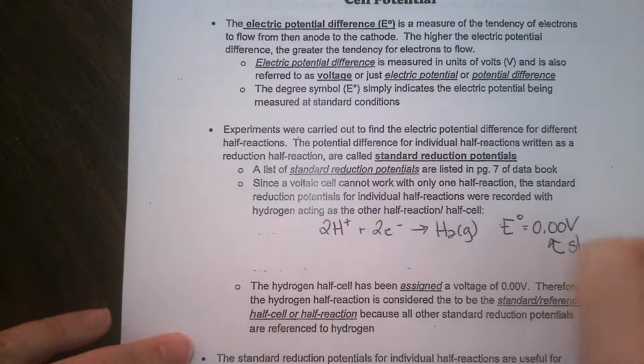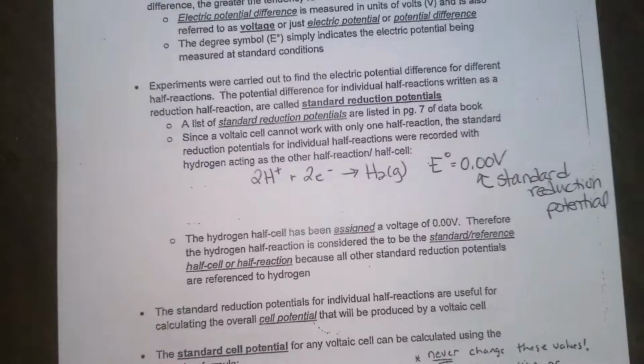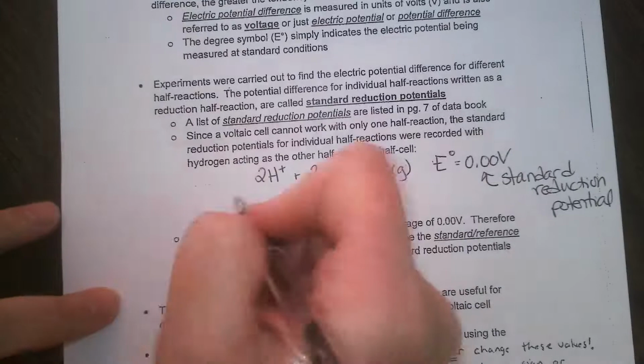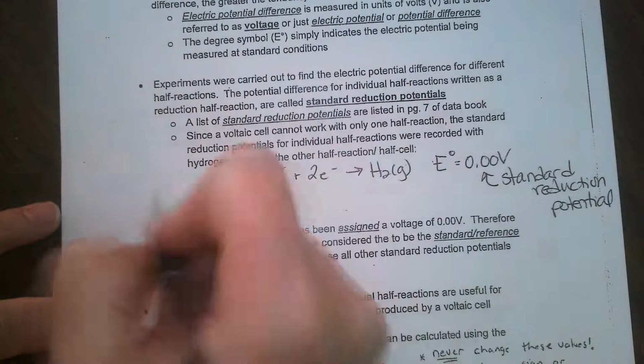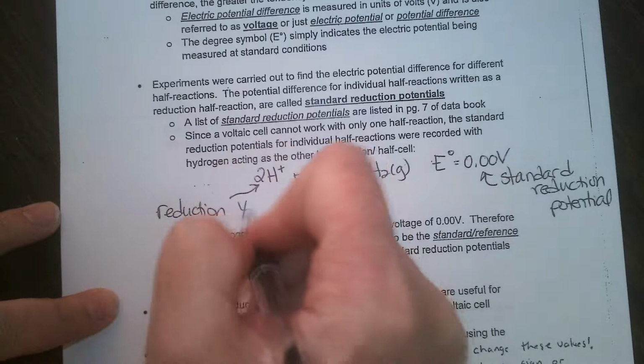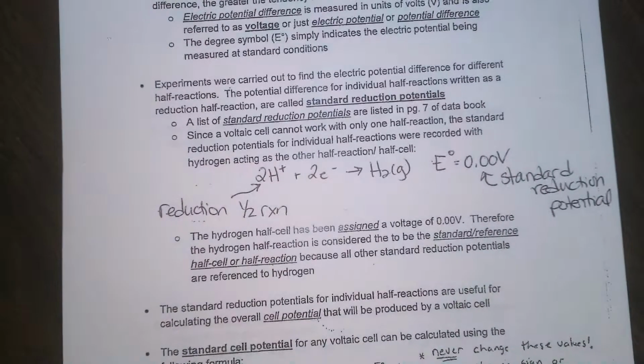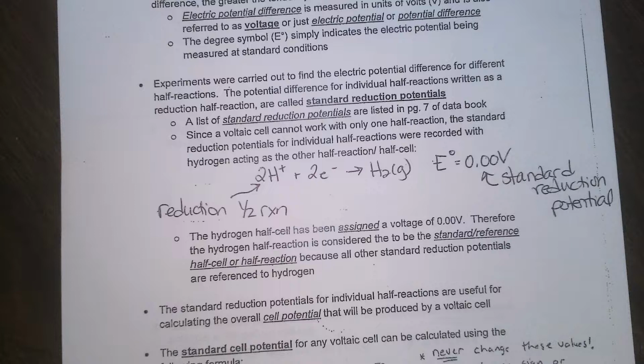This is what we call a standard reduction potential. This reaction here is known as the reduction half reaction, so we're working left to right.